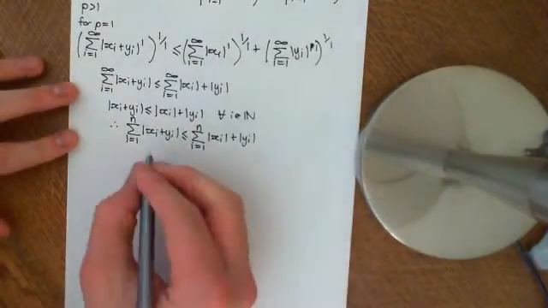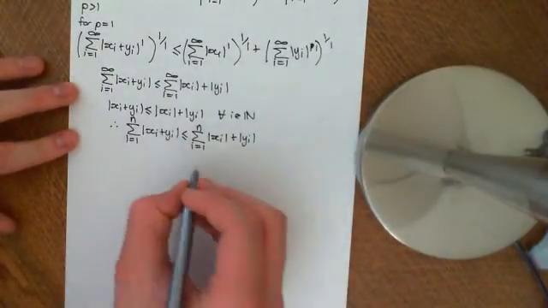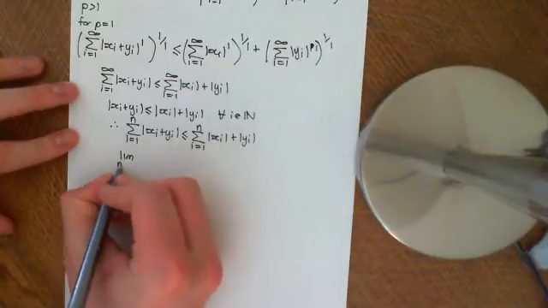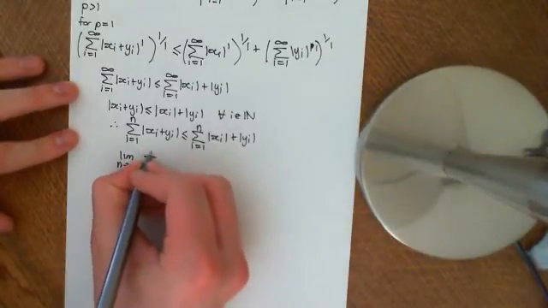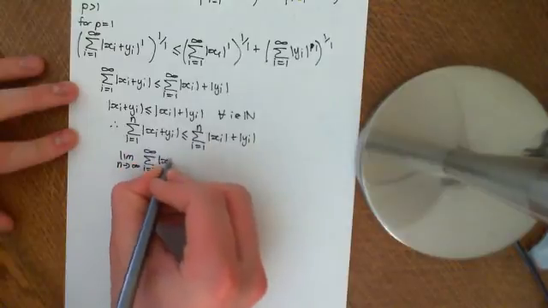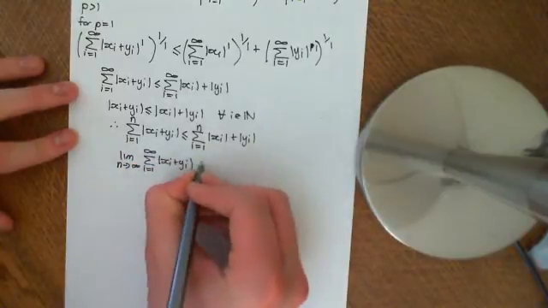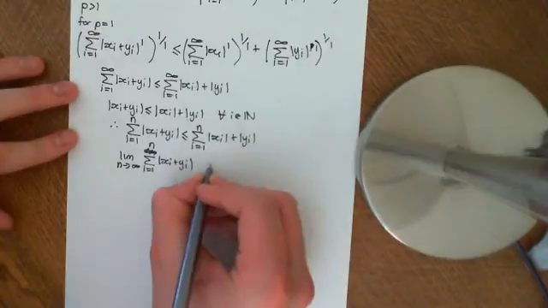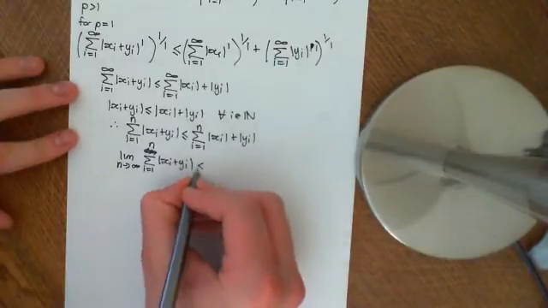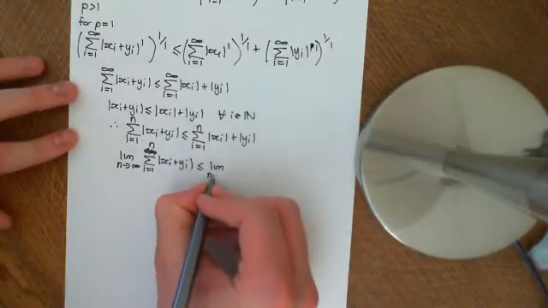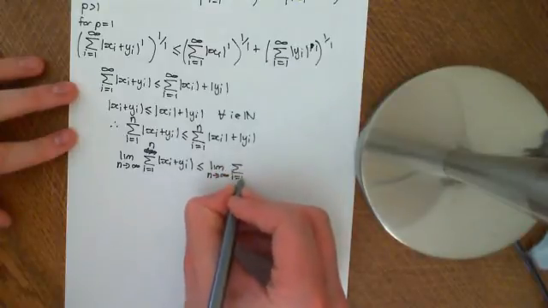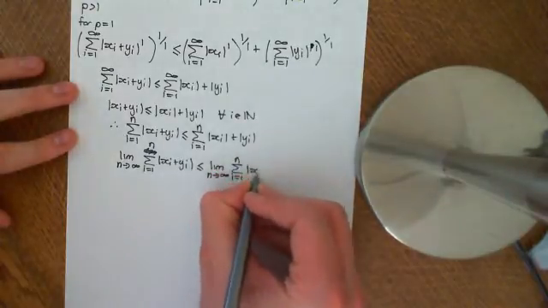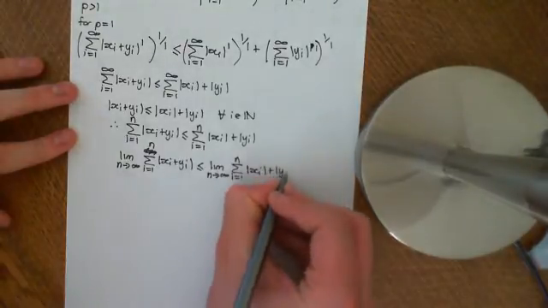Okay, therefore, if we just take the limit as n approaches infinity of both of these sequences, the sum i equals 1 to n of the modulus of xi plus yi, sorry, that should be an n, the limit as n approaches infinity, is less than or equal to the limit as n approaches infinity of the sum i equals 1 to n of the modulus of xi plus the modulus of yi.